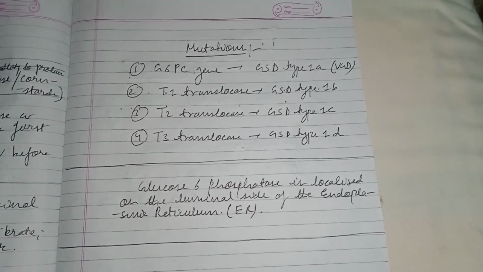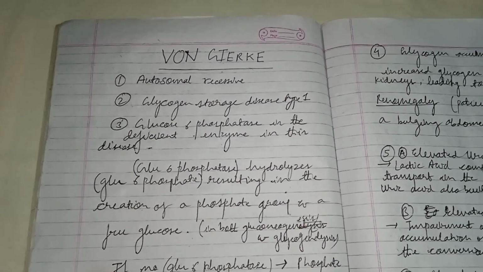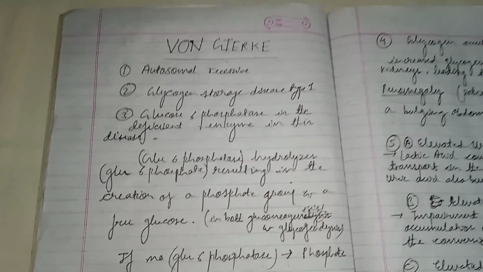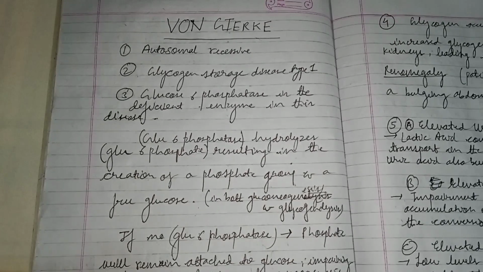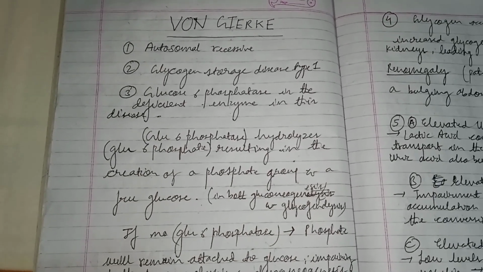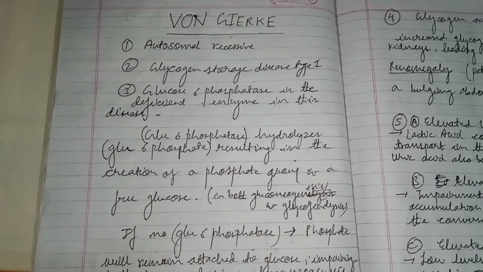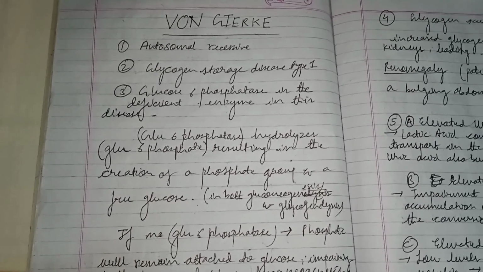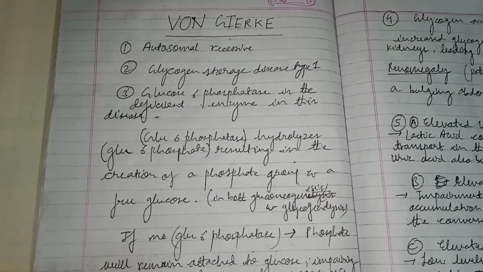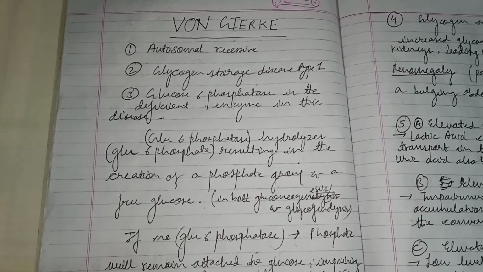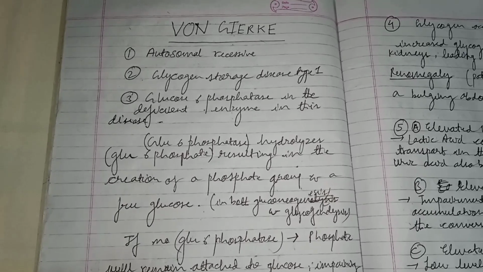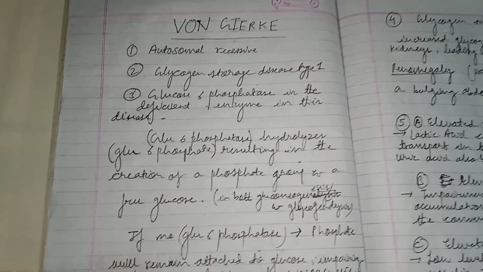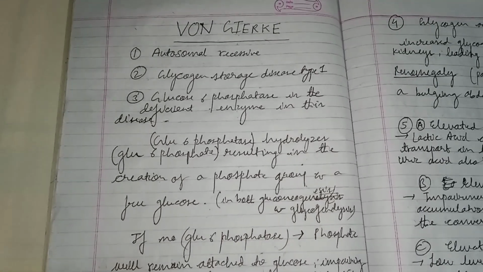Now we are going to start our discussion on von Gierke disease. As we looked at the mnemonic, ATG Mr. Eddie Hall, means all-time greatest Mr. Eddie Hall, now let's decode each and every point and study them in detail. It is an autosomal recessive disease, and it is glycogen storage disease type 1A actually, isn't it? We already looked at that point in the mutation section, that mutation in the G6PC gene causes glycogen storage disease type 1A, and von Gierke disease is one of them.